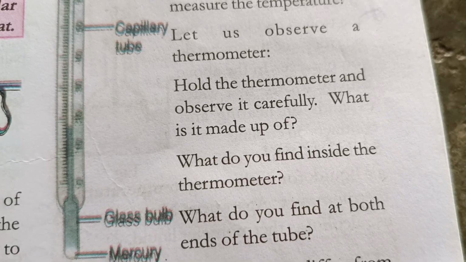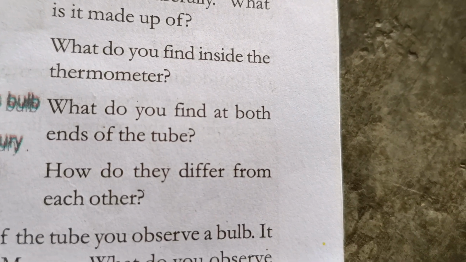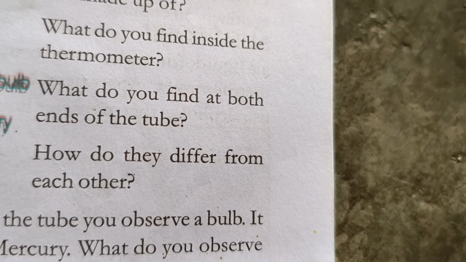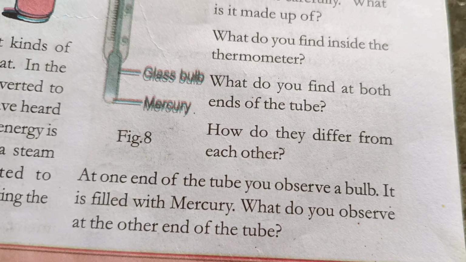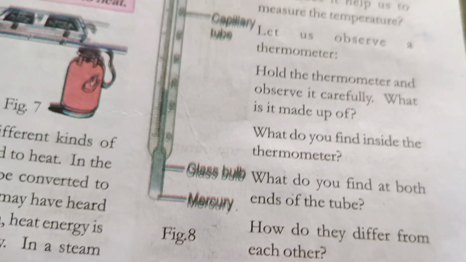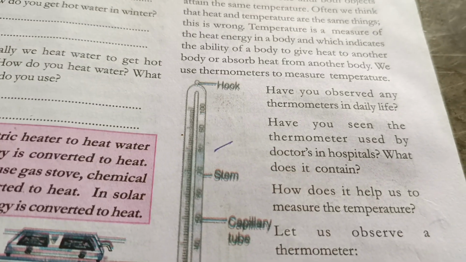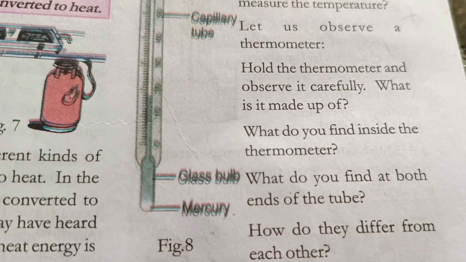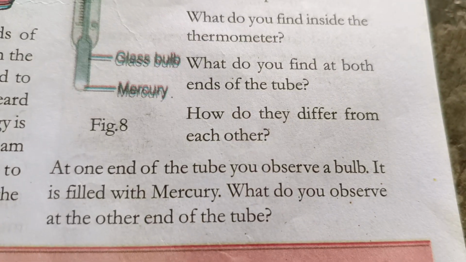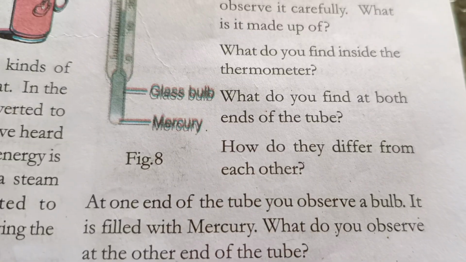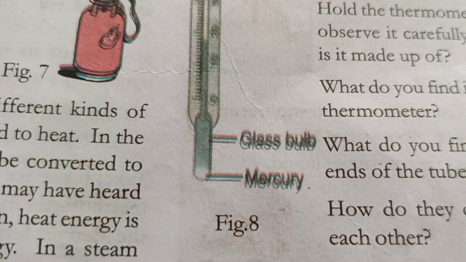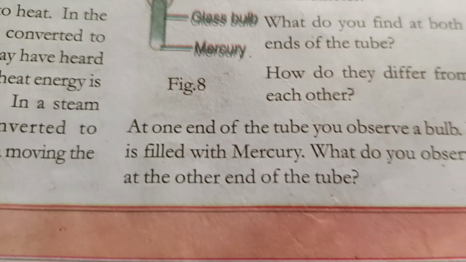What do you find inside the thermometer? What do you find at both ends of the tube? How do they differ from each other? At one end of the tube, you observe a bulb. At one end you observe a glass bulb like this, and it is filled with mercury.